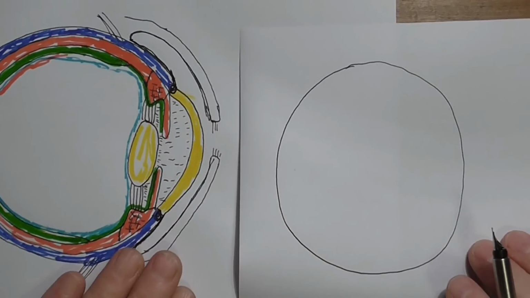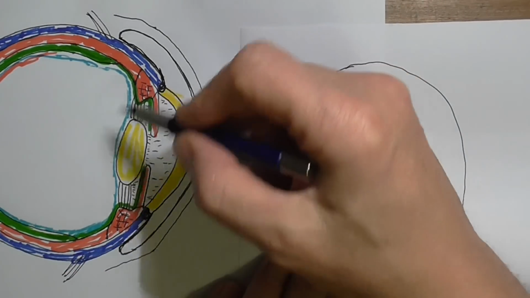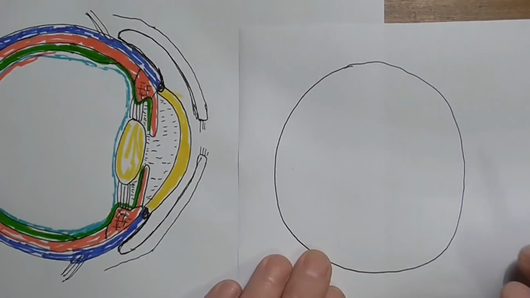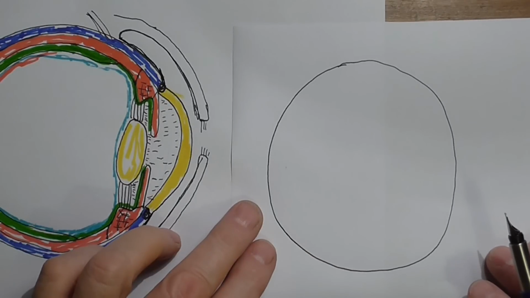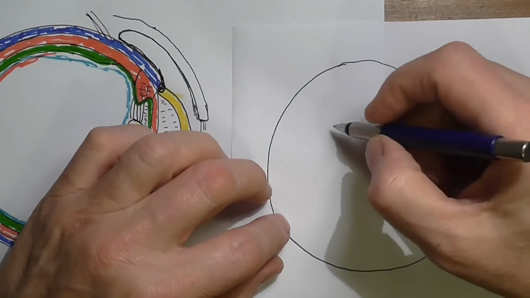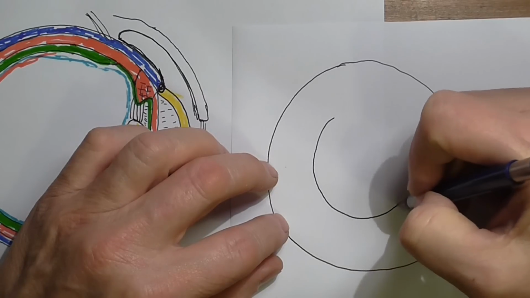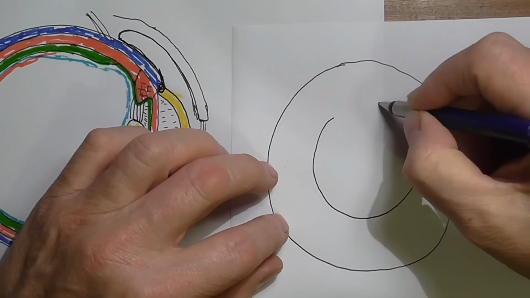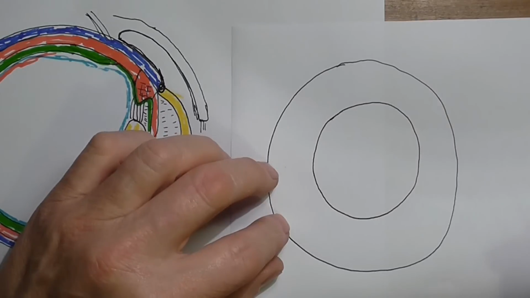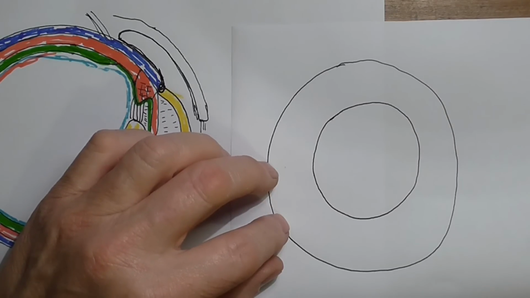This is a complete ring, because remember the eyeball is spherical. So there's a ring there, and the size of this ciliary ring can vary because the muscles can contract and they can relax.